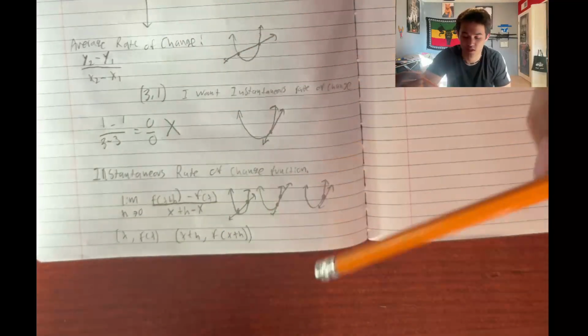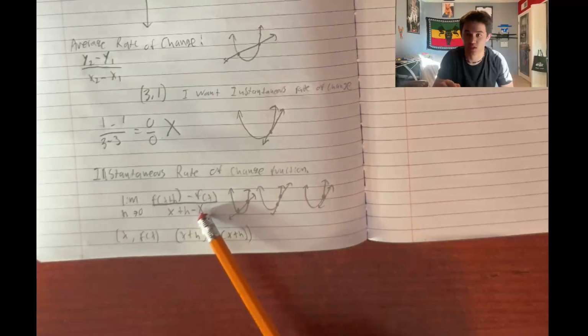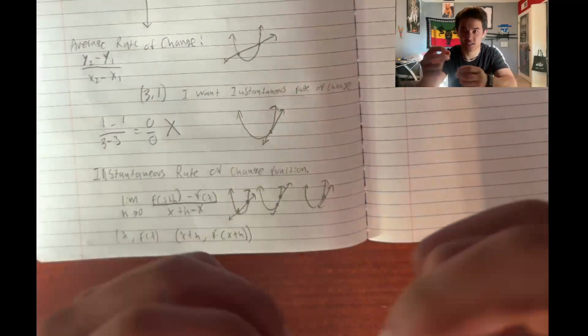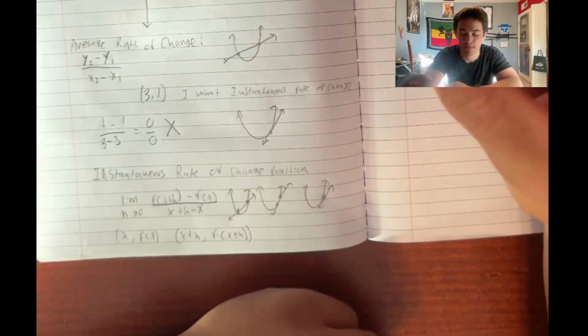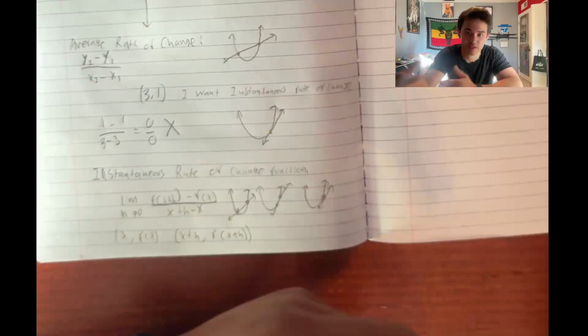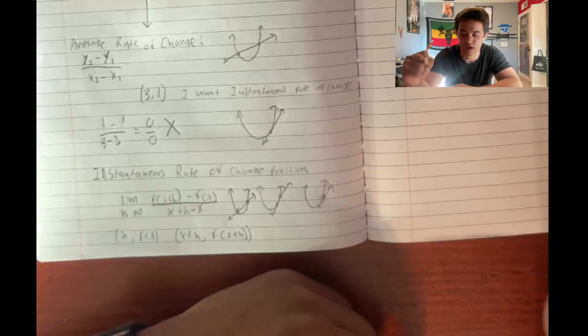H represents the distance between the 2 points, and the reason it's approaching 0 is that as that distance approaches 0, it'll get closer and closer to just being one value. By putting the limit of h approaches 0, it's basically saying just that one value.